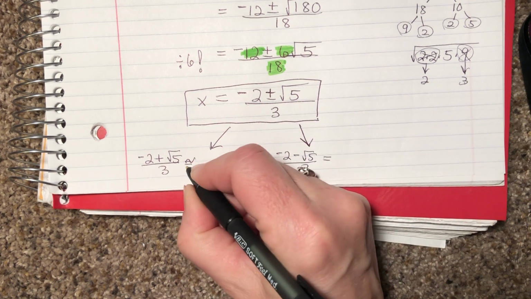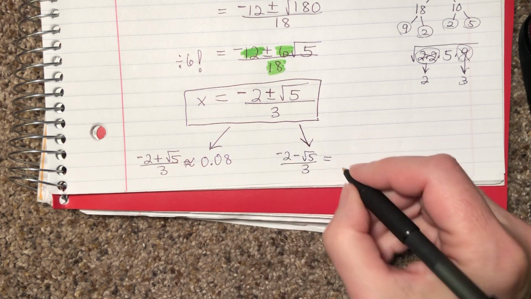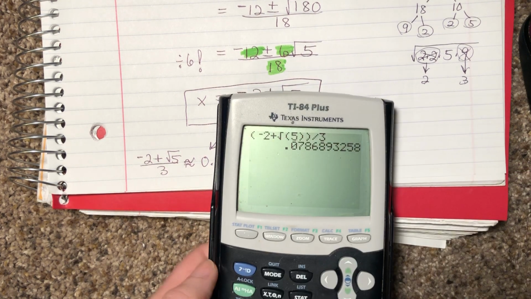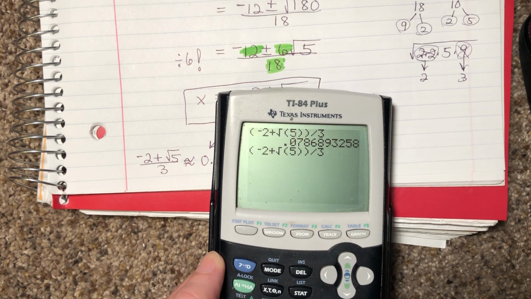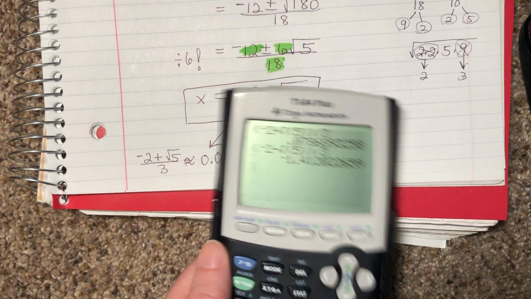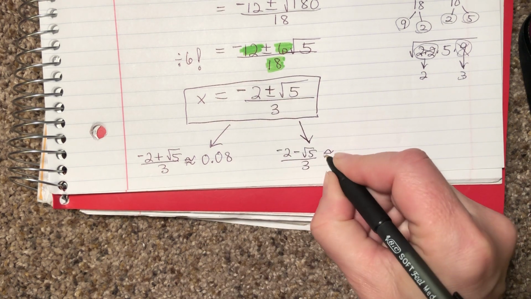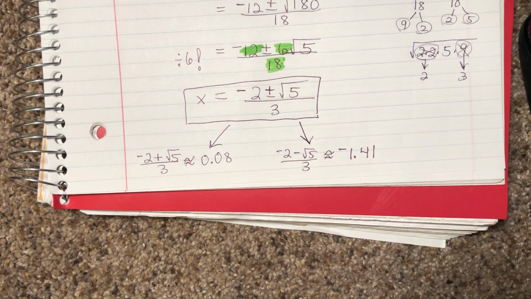So I'm going to put the double squiggly for approximate, 0.08. And for this one, I can just put the same thing there, put a minus, and I get negative 1.41. It's approximately negative 1.41.